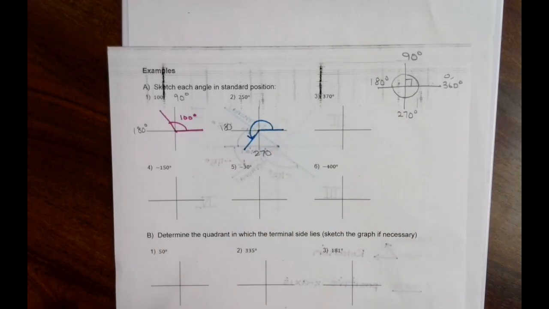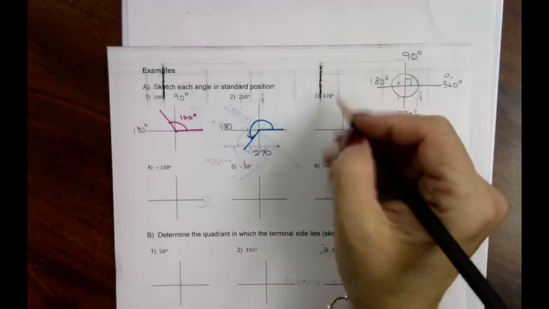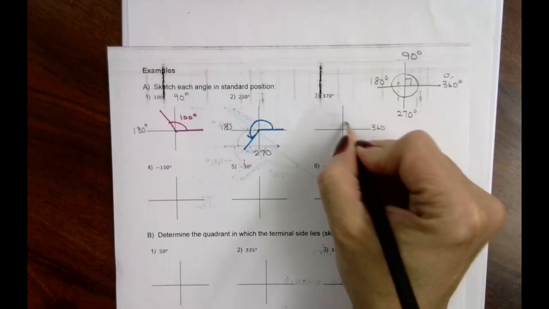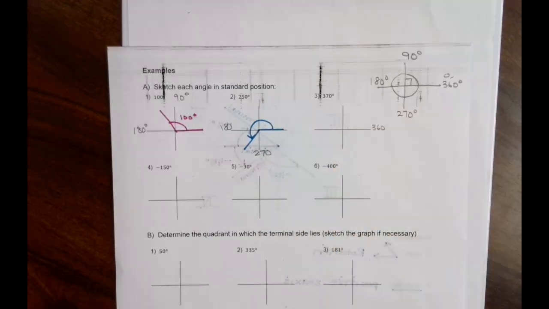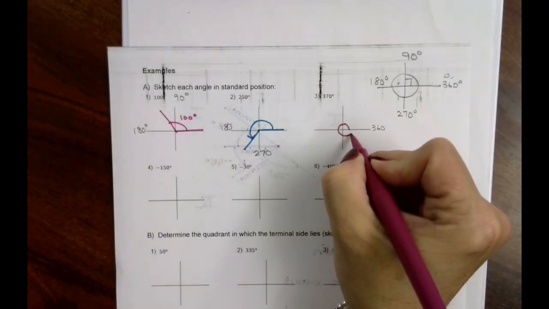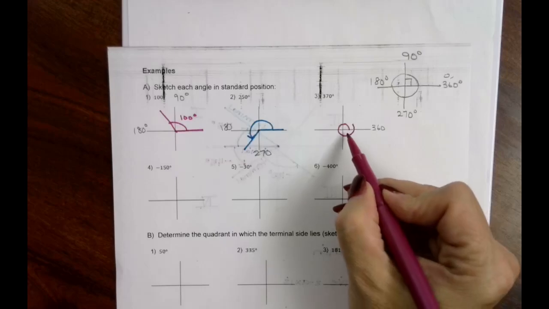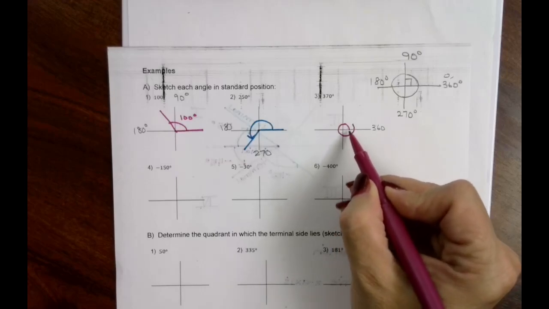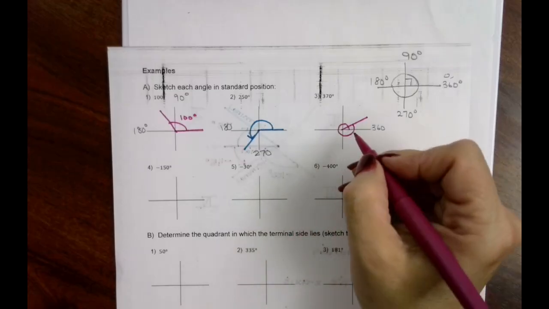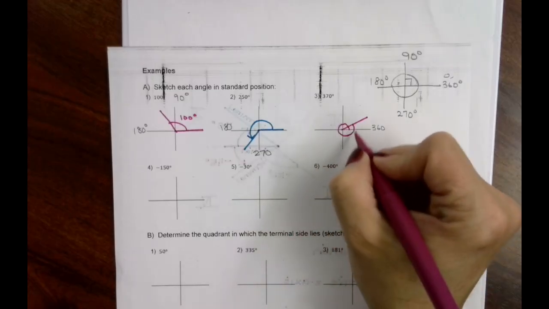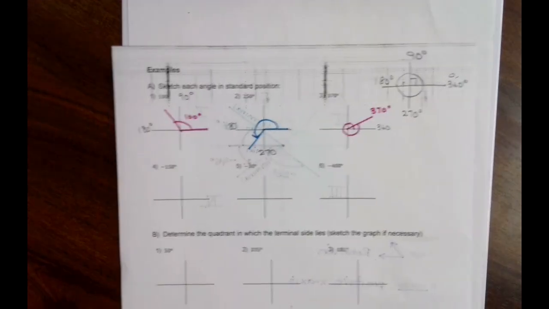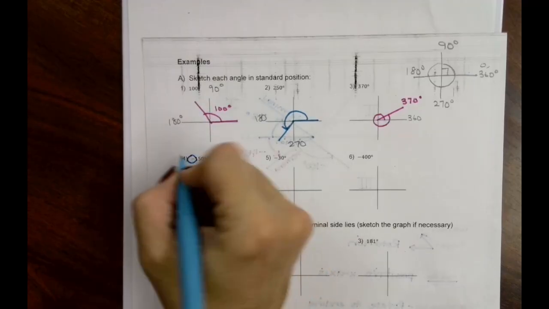All right. If I look at 370, I know that if I go all the way around my circle, I've hit 360. So if I go all the way around, I'm going to go around and up just a little bit more. So I start here, I rotate one full rotation plus a little bit more. And you see how I did this? It looks kind of like a snail as I go all the way around. That is what that looks like. So the whole thing all the way around would be 370 degrees.